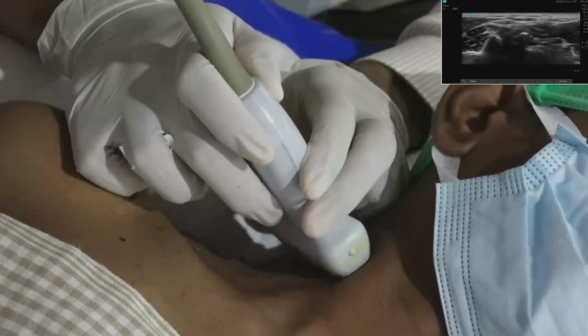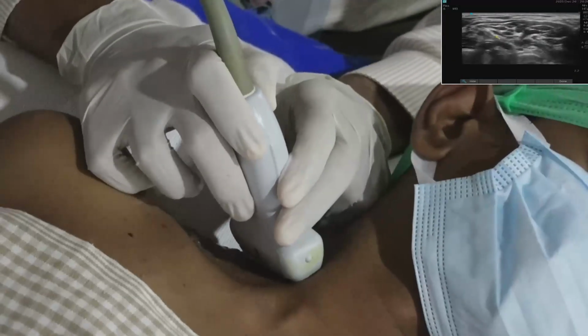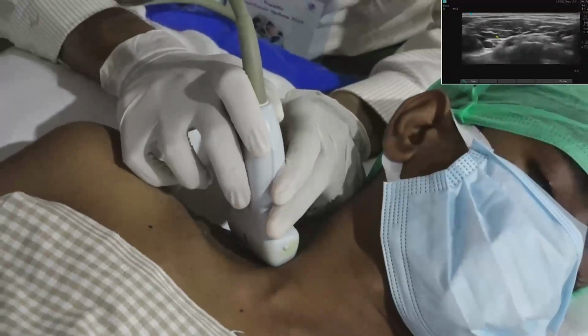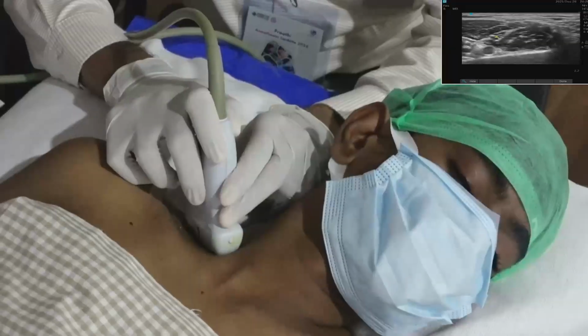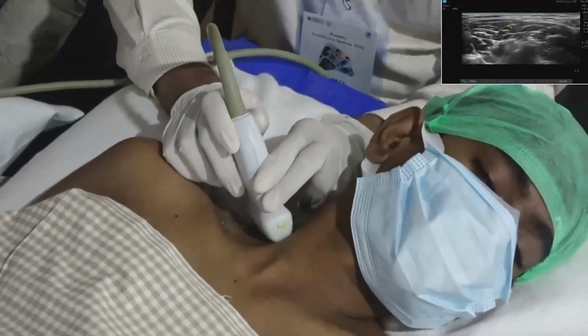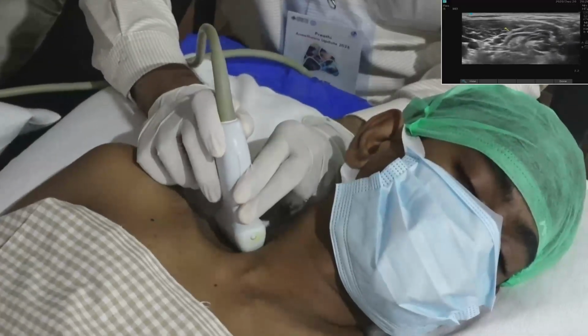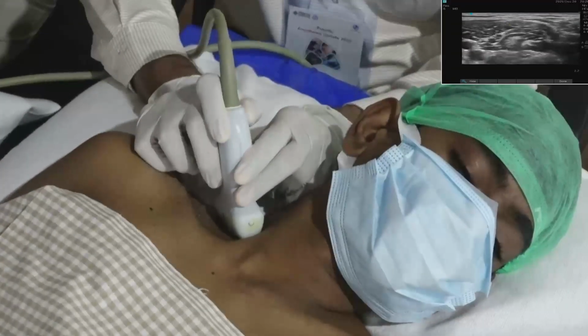Further cranially, it is better to trace the C5 because the C5 component is moving and going further away. So one of the important advantages of the upper trunk is we will not usually miss the C5 if you trace properly.